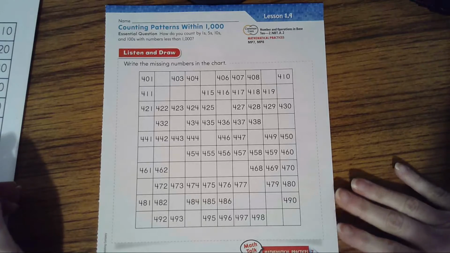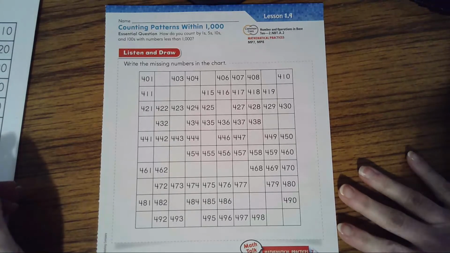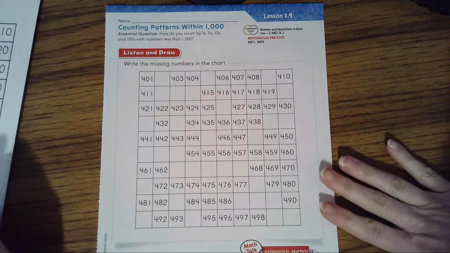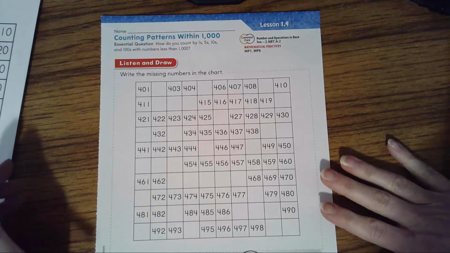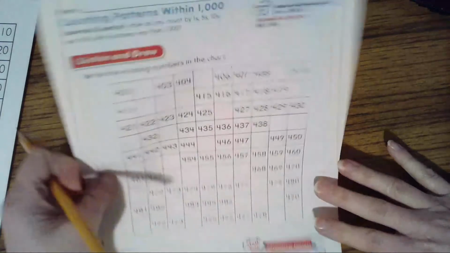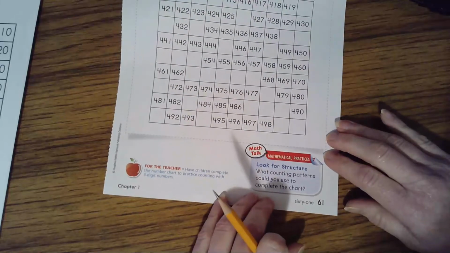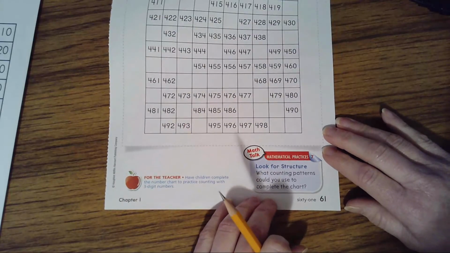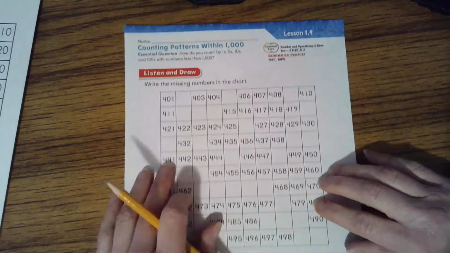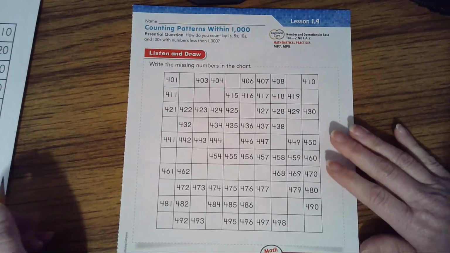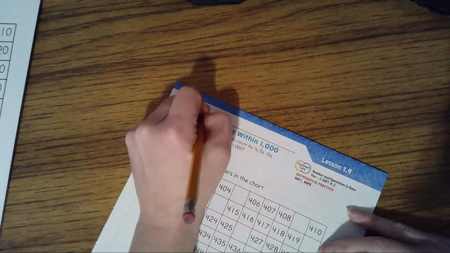Don't worry, today is not going to be a long lesson. It's just going to be a short one. Okay? But we are looking at lesson 1.9, and that is page 61. So hit pause if you need to, and get out page 61. This is counting patterns within 1,000. Put your name on it.